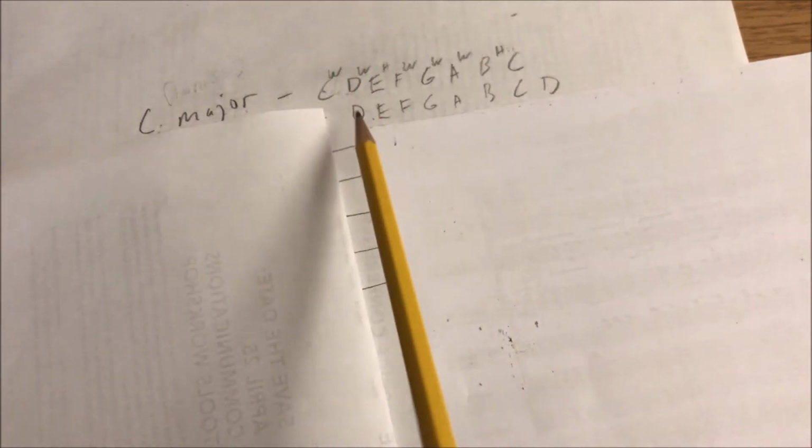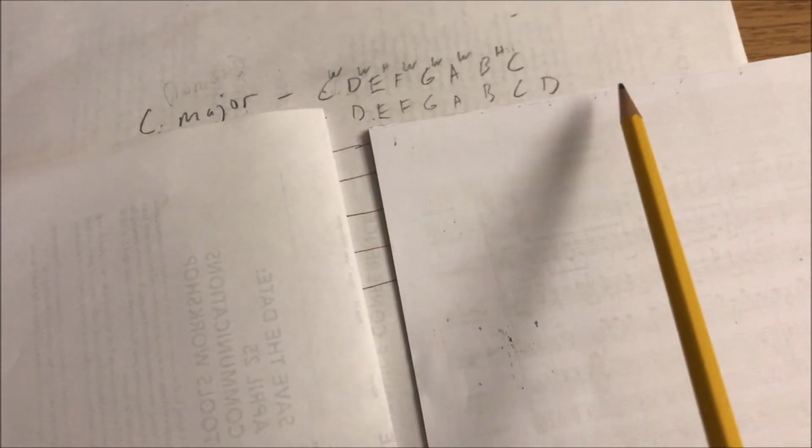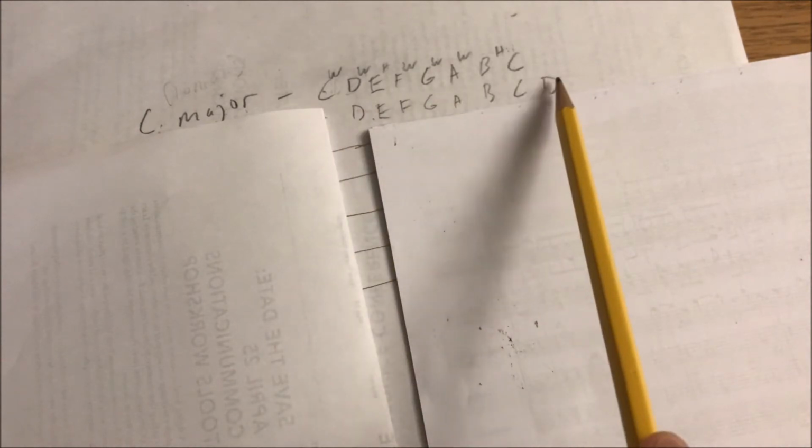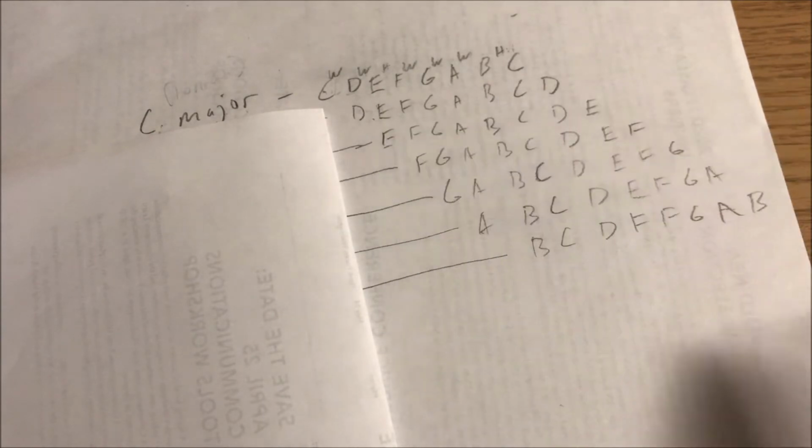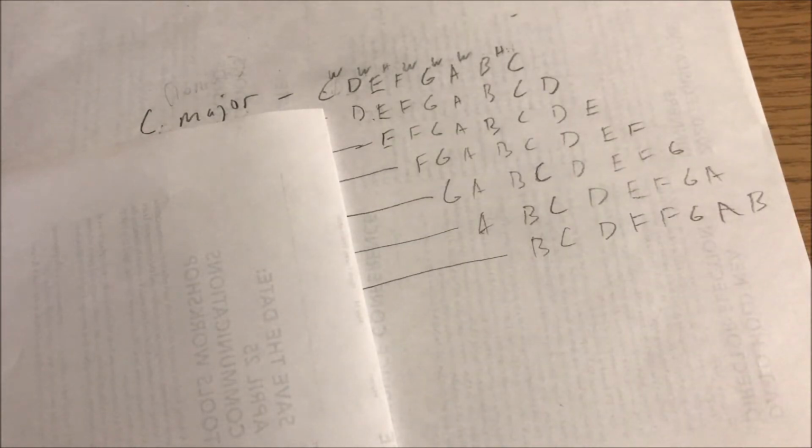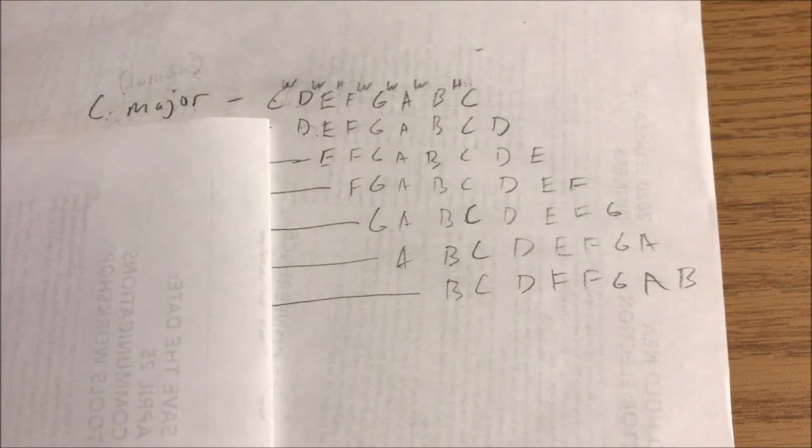So what if I do this? I've created another scale derived from the C major scale. It's basically a C major scale, except it's starting and it's ending on the second scale degree, which would be D, right? Now, I can make even more scales by doing this, as seen here. 7 scales in total. So what do we call each one of these scales?